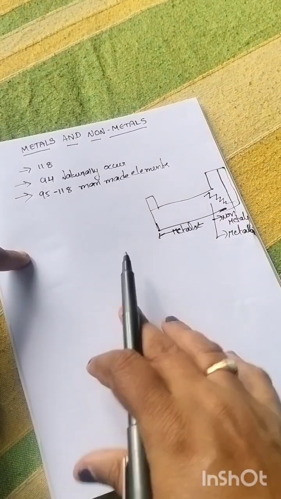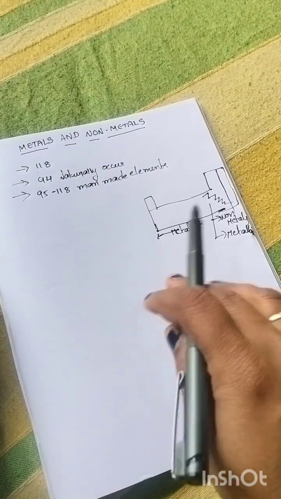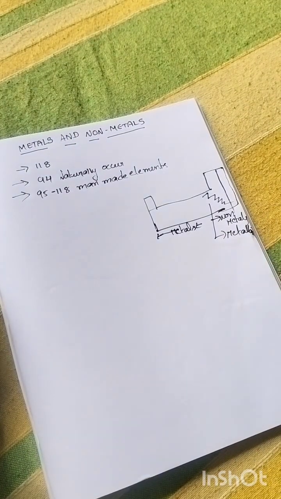On which basis do we classify them as metals and non-metals? By using their physical and chemical properties.